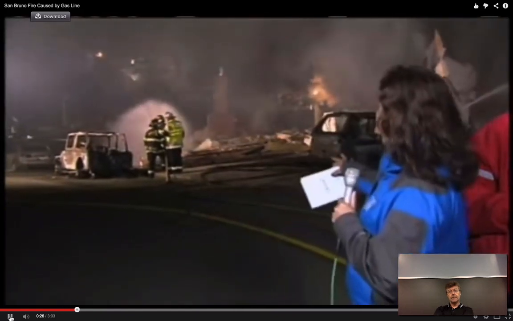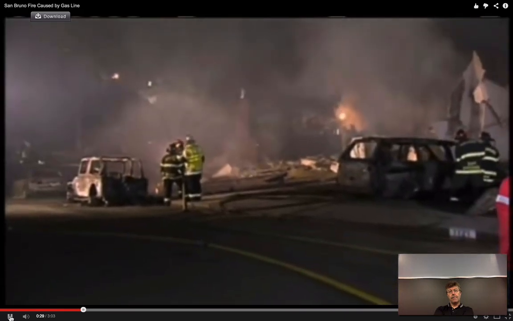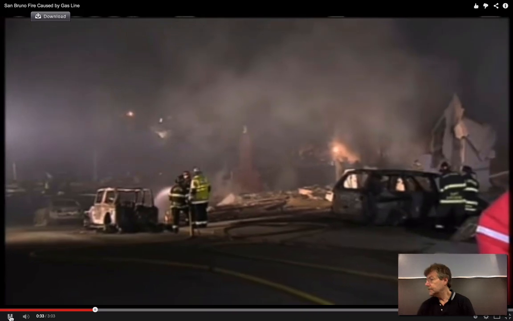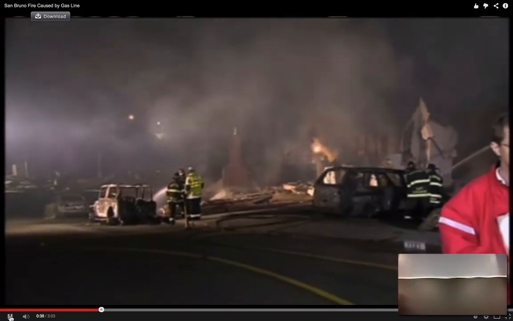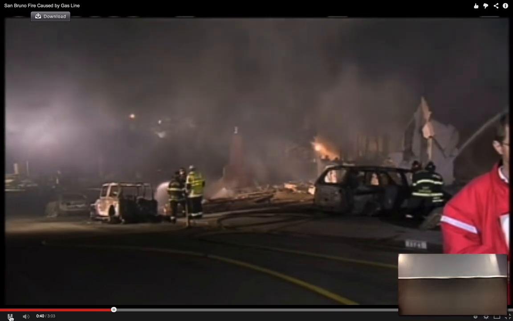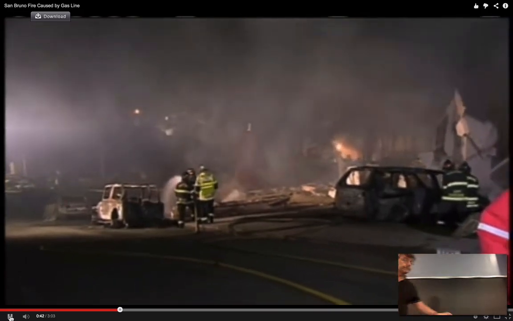You're going to see burned out cars, the firefighters still working to make sure all the smoldering flames are out completely. We're seeing little pockets of flames still pop up here and there. See, this home has been completely flattened. This is a scene that has been repeated dozens of times throughout this neighborhood.